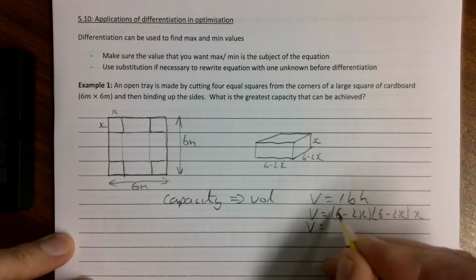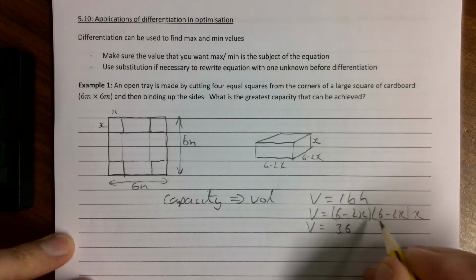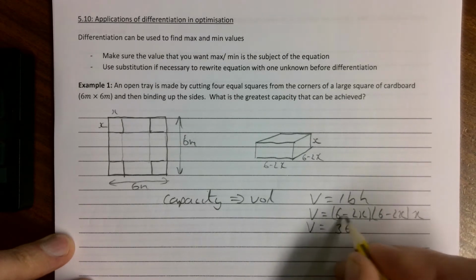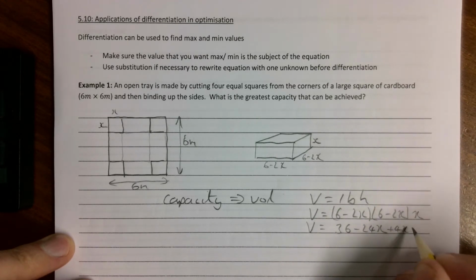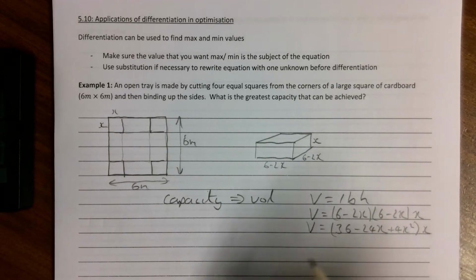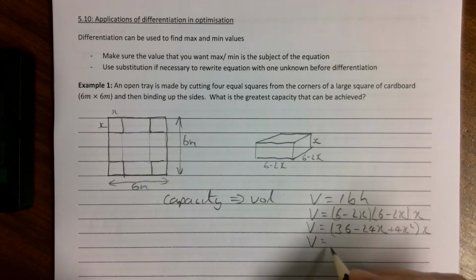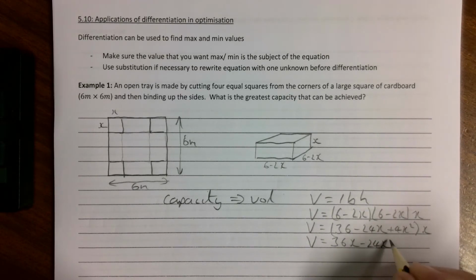Using FOIL to multiply this out would give us 36, inner is minus 12x, outer is minus 12x, so that's minus 24x plus 4x squared. I need to put a bracket around that to get my x. So my volume is 36x minus 24x squared plus 4x cubed.